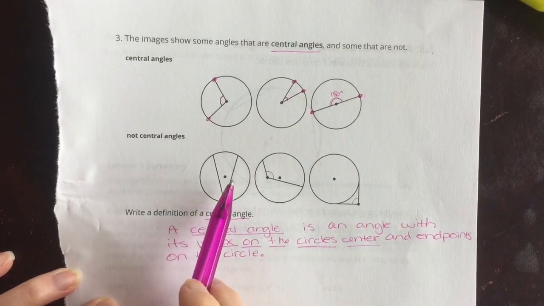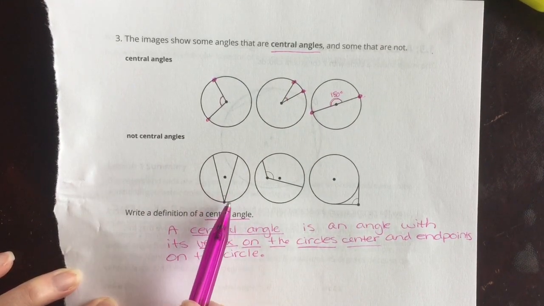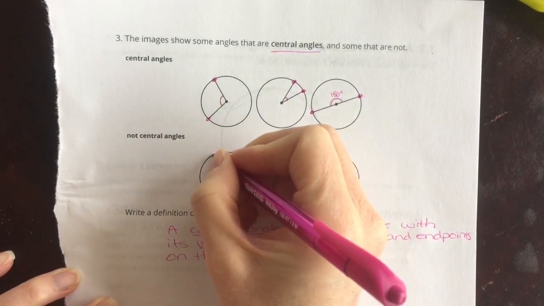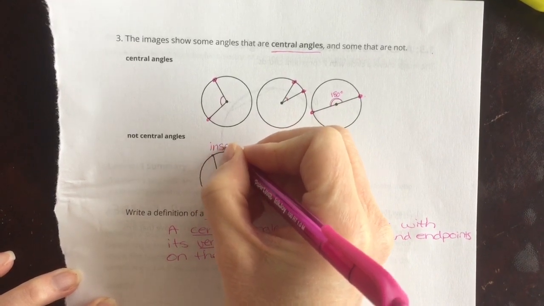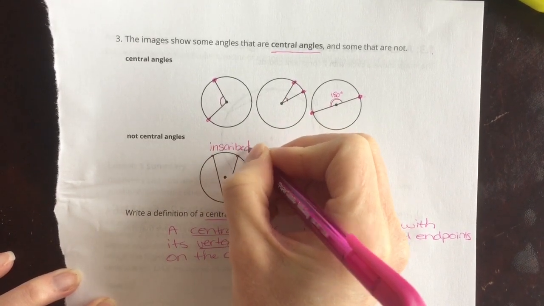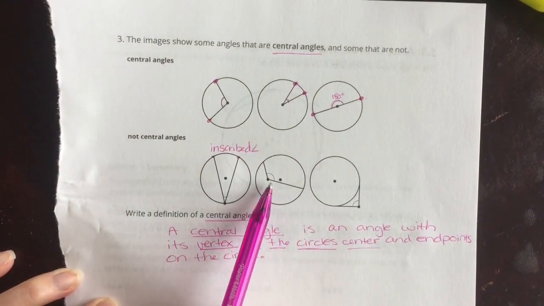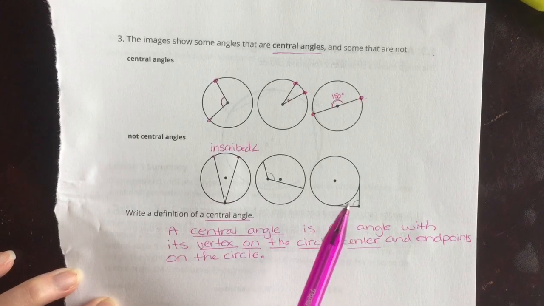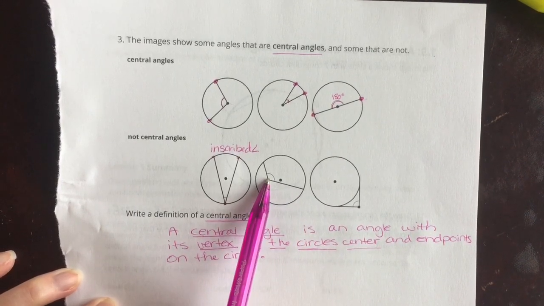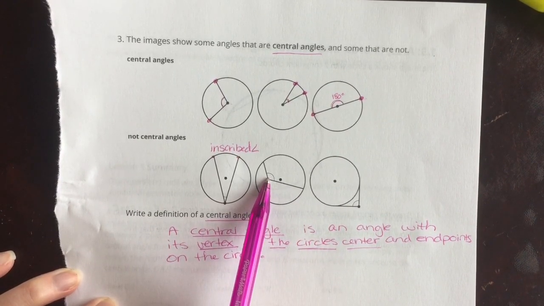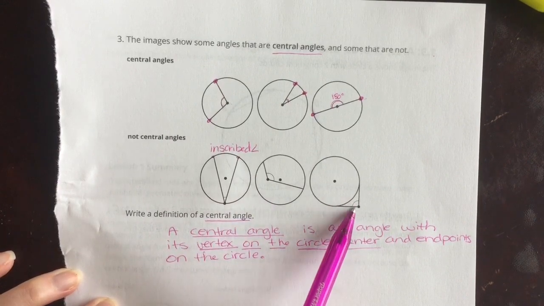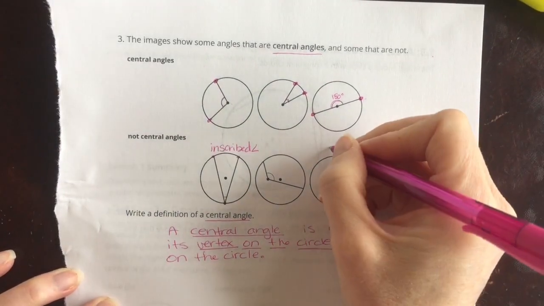This particular angle's vertex is not on the center. It's on the circle. We're going to learn in the next lesson that this is actually called an inscribed angle. So this angle is coming up for us to look at. This angle is neither a central angle nor an inscribed angle. It's not special in any way in the sense that its vertex is just inside this circle. And finally, this is going to be called a circumscribed angle.